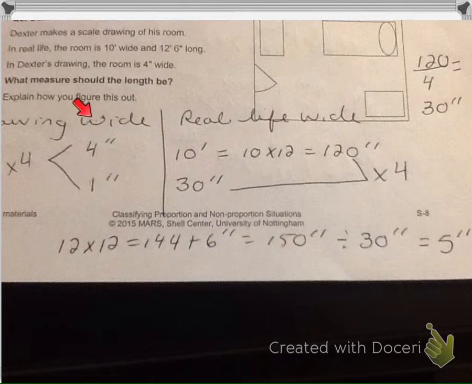Alright, so I made a table. This is the drawing width, and this is the real life width of the room. The drawing width is 4 inches, and in real life, in feet, the room is 10 feet. So the first thing I had to do is 10 times 12, because there's 12 inches in every foot. So 10 times 12 is going to give me my total inches. In other words, in real life, his room is 120 inches.